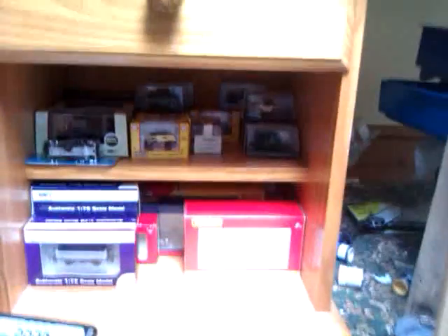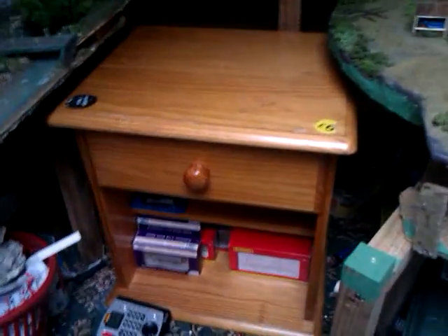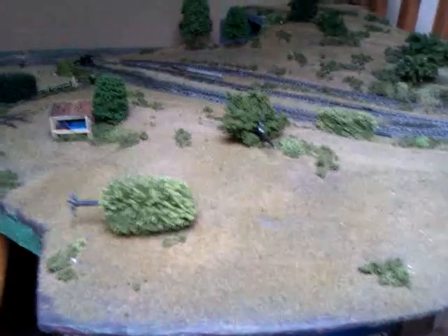Underneath, I managed to stow cars on the top shelf, and locos and wagons on the bottom shelf. Obviously in the drawer I've got lots of tools and work stuff. So if you can find an old bedside table or just any old table that's got shelves and drawers like this in there, it's very useful to have. It's also a nice worktop as well. So that's another little bit of advice for anyone who's having problems with that.